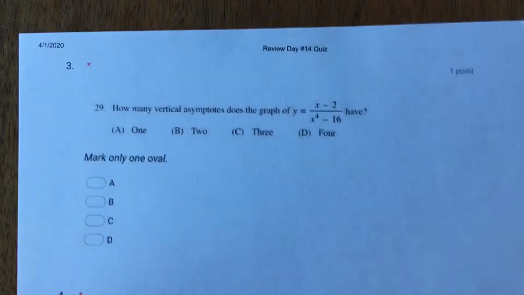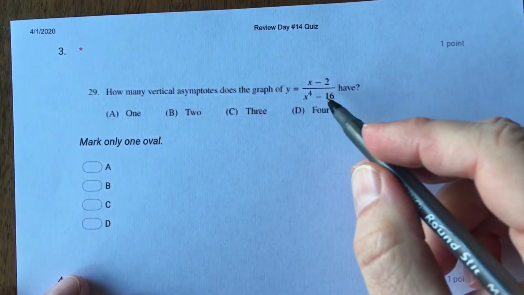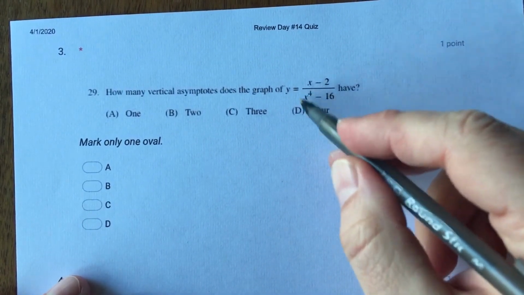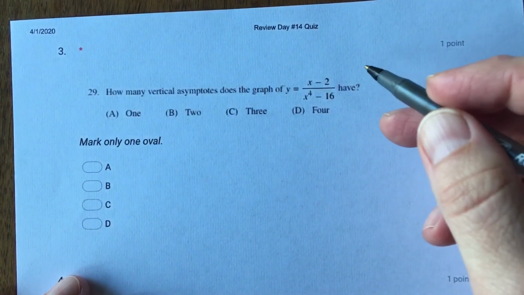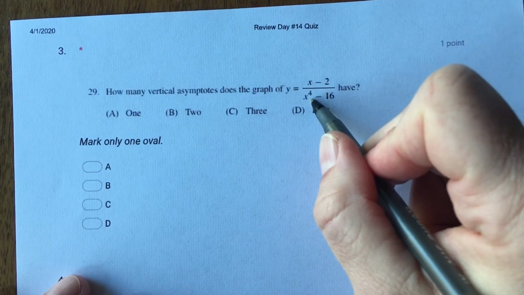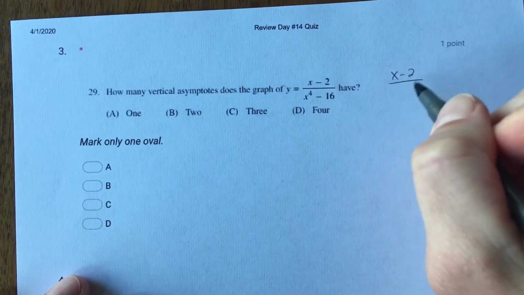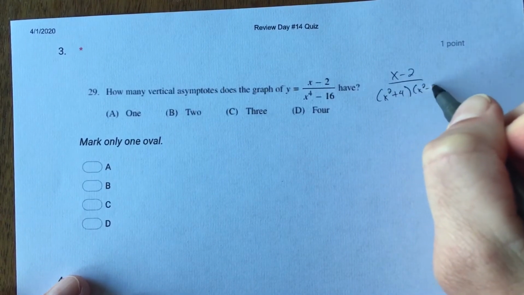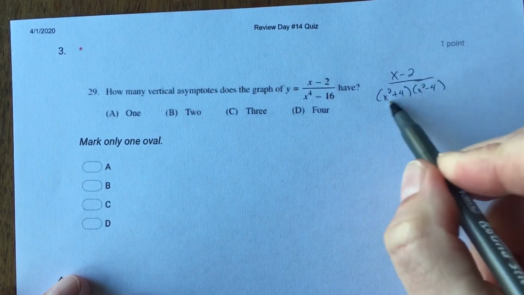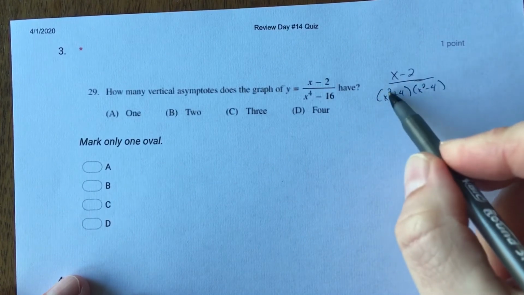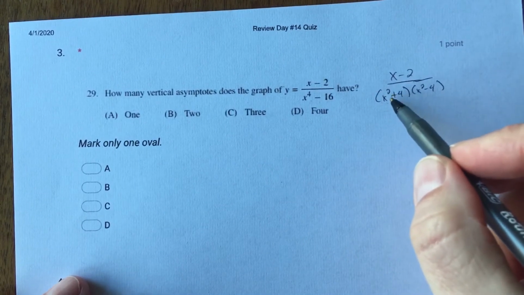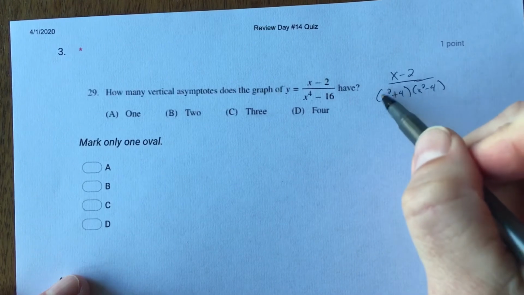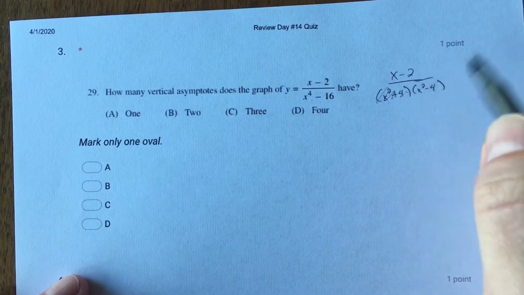Okay. Second one says, how many vertical asymptotes would this graph have? Now, a vertical asymptote is when you have a factor in the bottom that doesn't cancel. So if we were to factor, we're going to have x minus 2 over x squared plus 4 and x squared minus 4. Now, x squared plus 4 won't equal 0. x squared is always positive. Adding 4 won't make it turn to 0. So we really don't have to even worry about this factor necessarily.